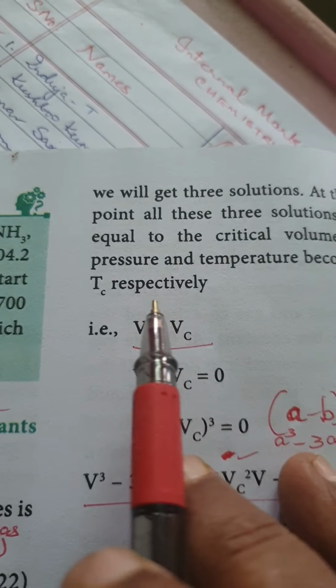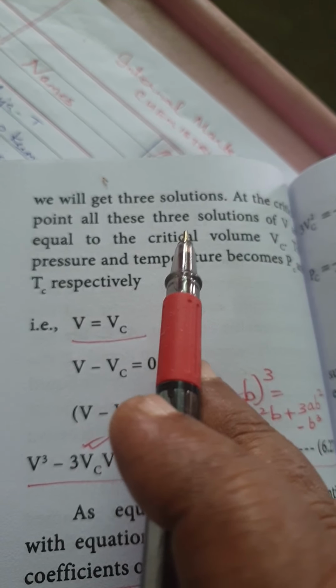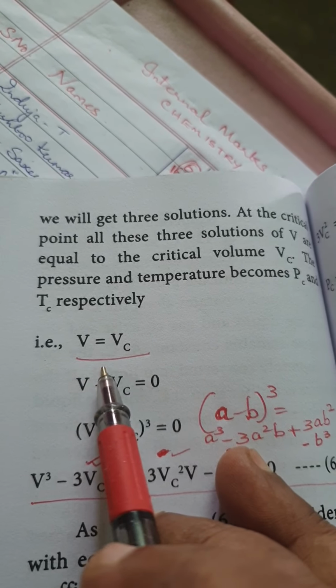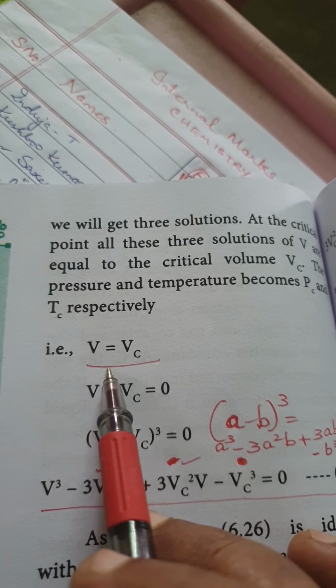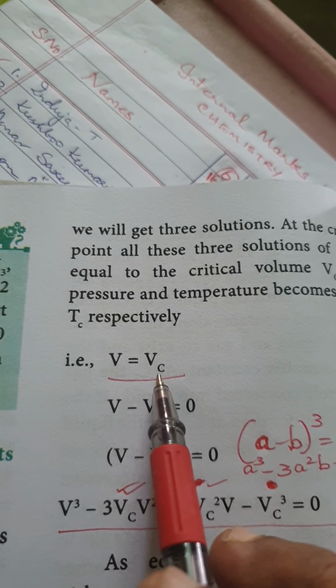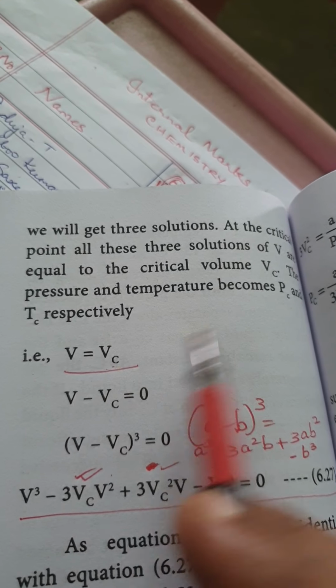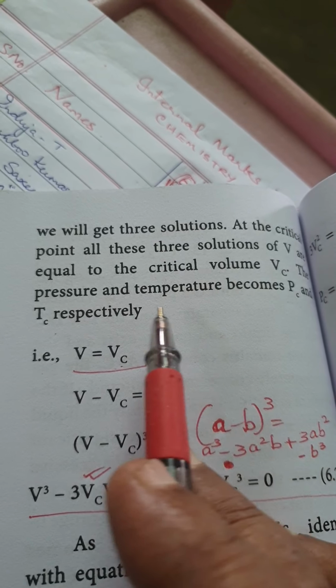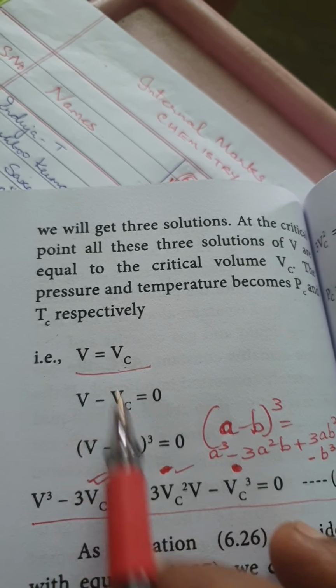Now I'm going to find out what happens when V becomes equal to Vc. C stands for critical temperature. I'm going to change all our pressure into Pc and temperature as Tc. Critical temperature, critical pressure, and critical volumes.